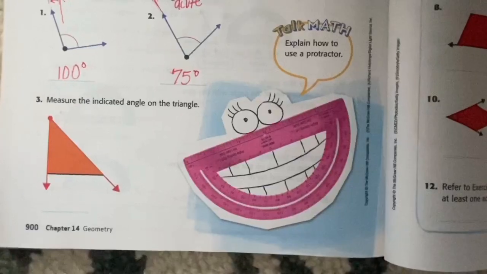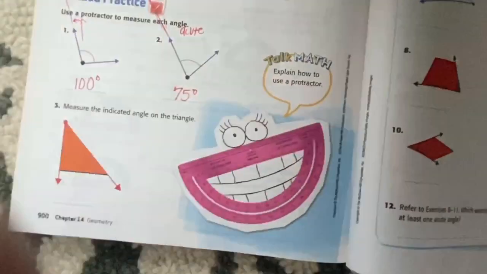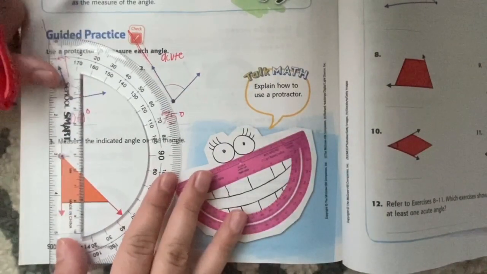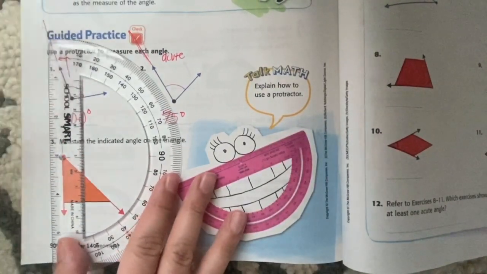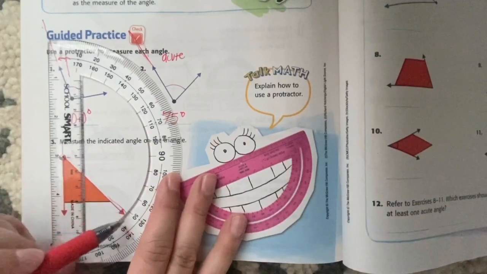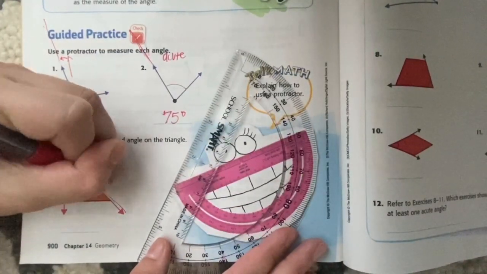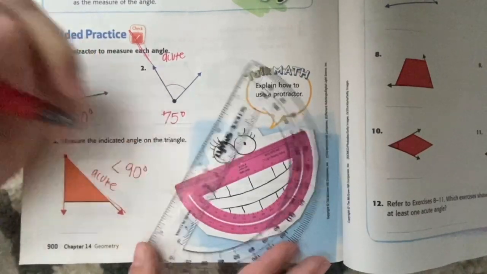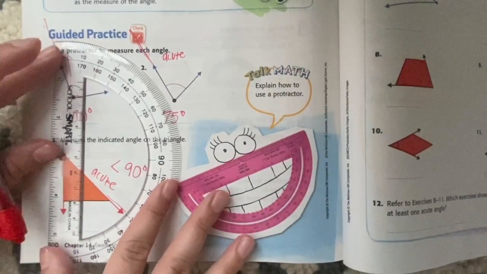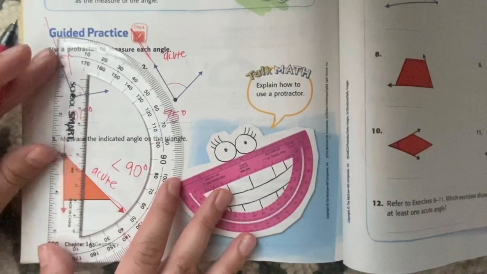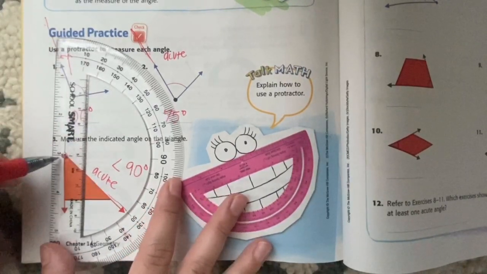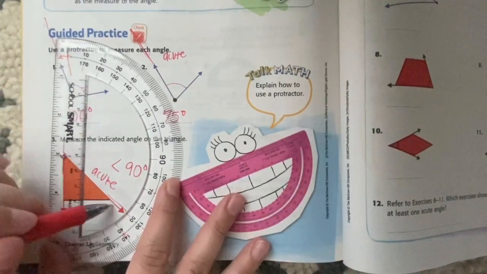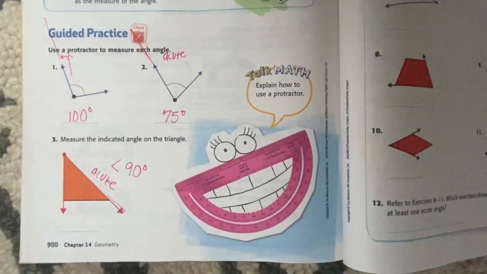Okay, number 3, measure the indicated angle on the triangle. Okay, I'm going to turn my protractor and put the center here, lining it up. This is an acute angle, so it has to be less than 90 degrees. And it falls on, I'm going to go with 50 degrees.